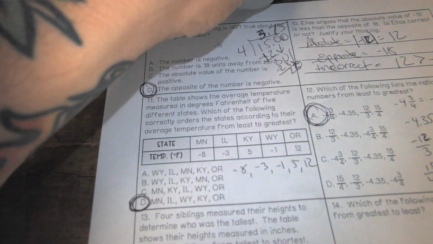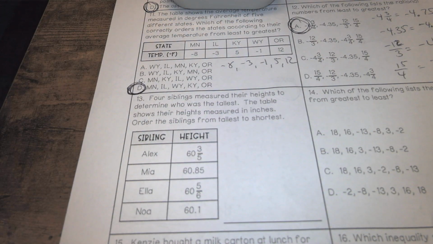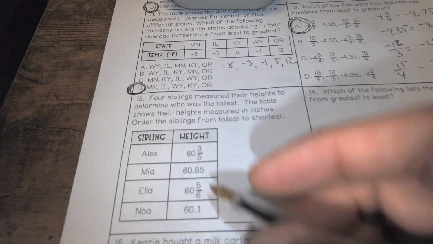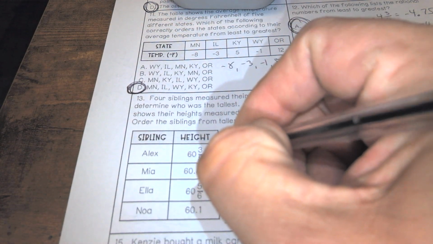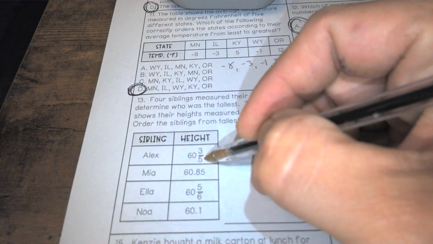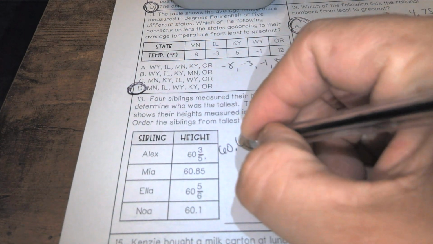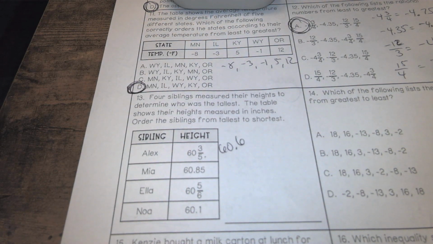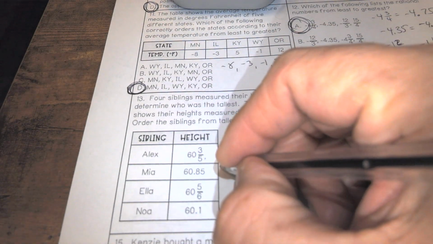4 siblings measured their heights to determine who is the tallest. The table shows their heights measured in inches. Order the siblings from tallest to shortest. I would go ahead and just change these all into fractions or decimals. Totally up to you. I like the decimal way. So Alex as a decimal is going to be 60.6. Mia's already in decimal form.